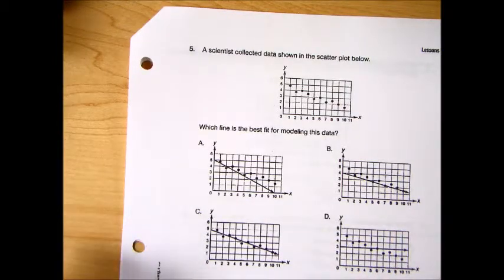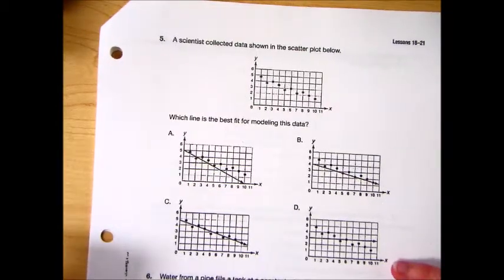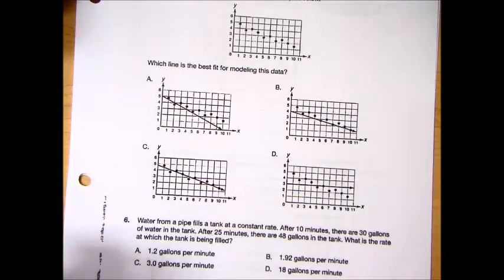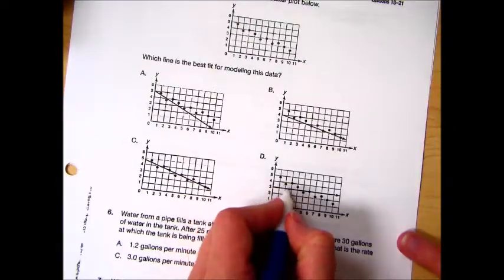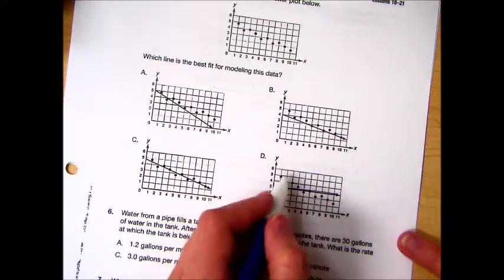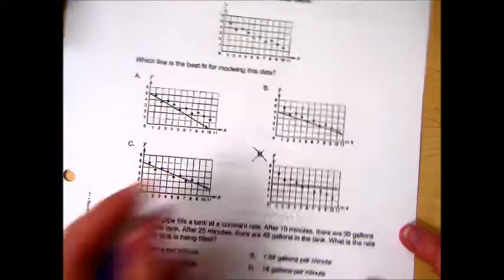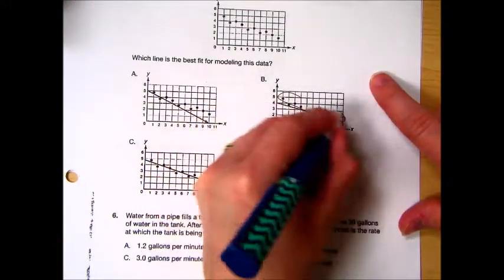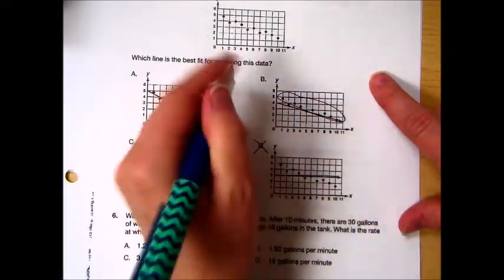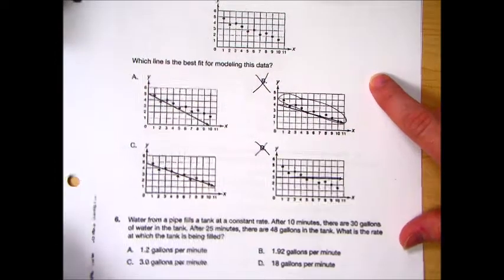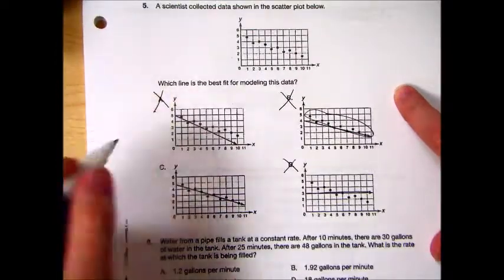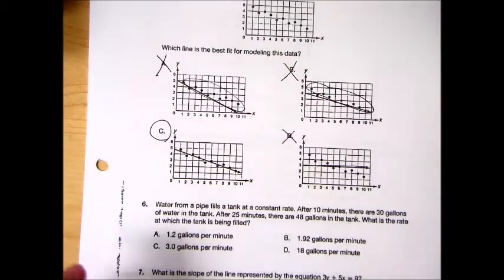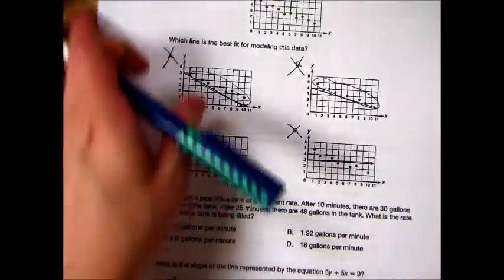Okay, scientists collect the data. Which is the best fit? Which line? Well, definitely not D. See how D, the line just goes straight through it, and the dots definitely go downwards. I also don't like B. See how there's more on the top? They should be a balance. I also don't like A because there's a whole bunch on top. It should be the best balance that you can possibly get, so that would be C.